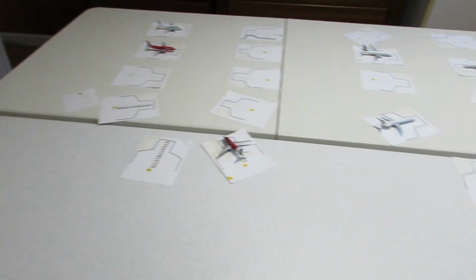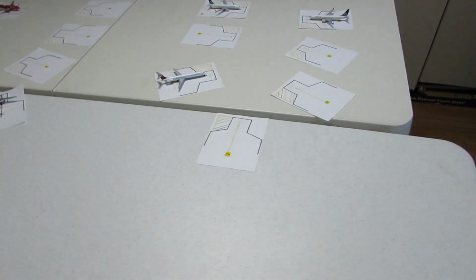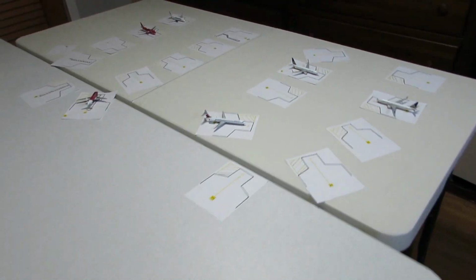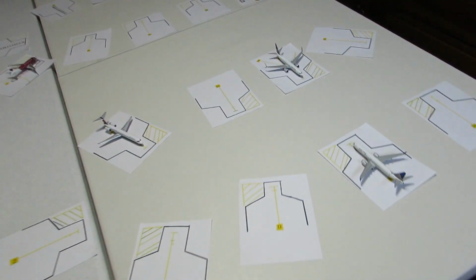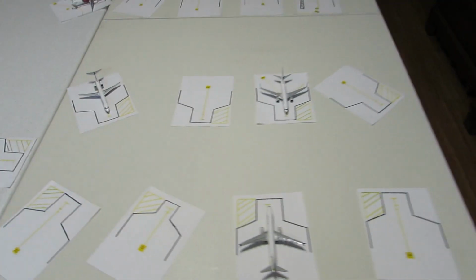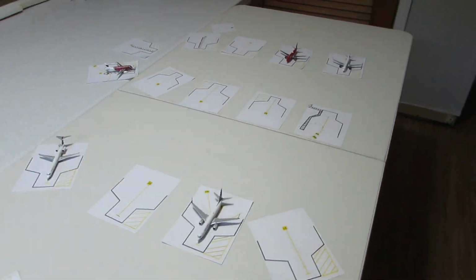But I hope you enjoyed the update. I know it wasn't anything special. It wasn't a big update. But I am going to try to get more planes for here and for other airports that I'm doing.